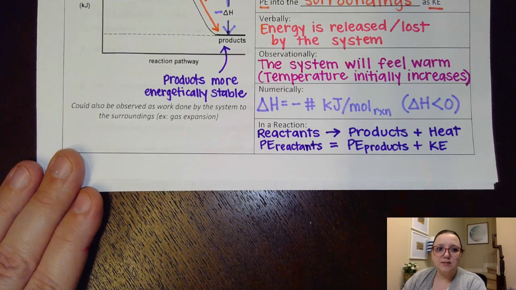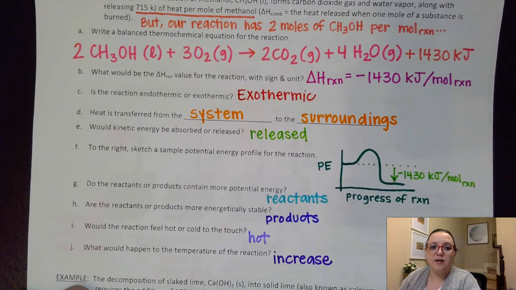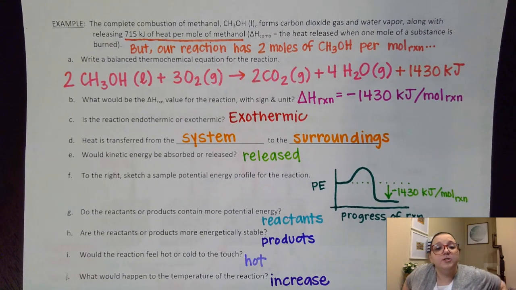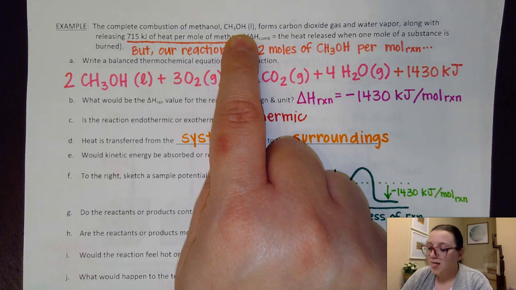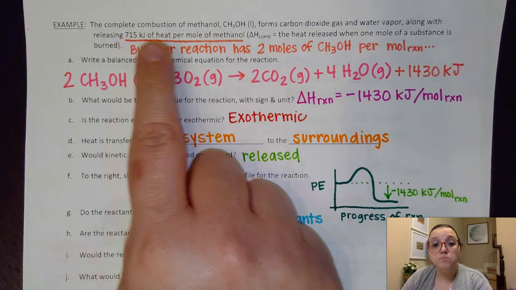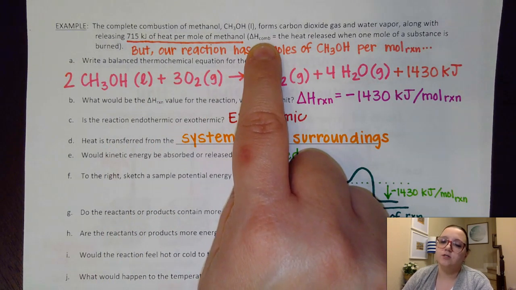Now, let's look how we could see this illustrated in an actual reaction. So go ahead and flip the page with me to a couple of examples on our very last page of these notes here. All right, so it gives us here that the complete combustion of methanol forms carbon dioxide gas and water vapor, along with releasing 715 kilojoules of heat per mole of methanol. By the way, anytime they give us some sort of hydrocarbon, some sort of fuel, and they tell us a heat that's released per mole of that substance, that is referred to as the delta H of combustion. And we're going to talk more about that symbol on another class period.